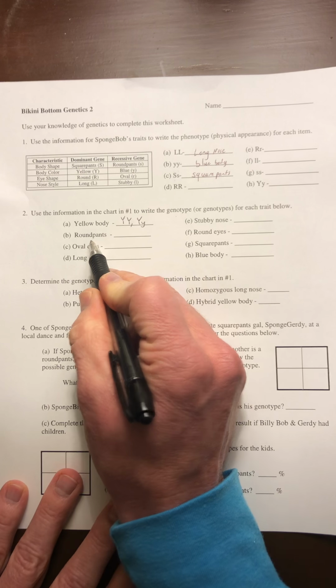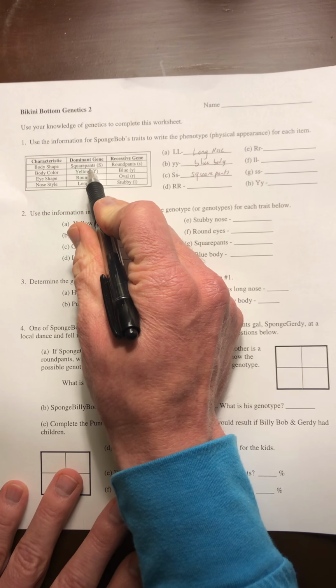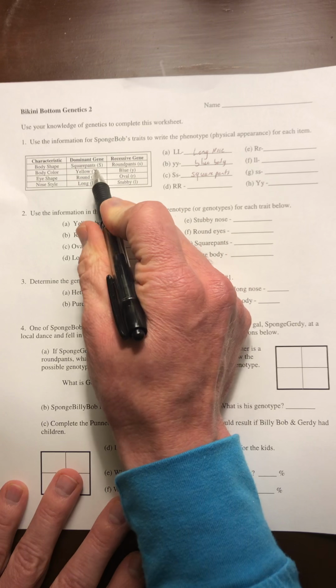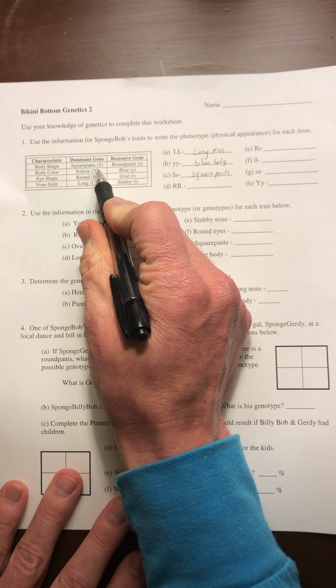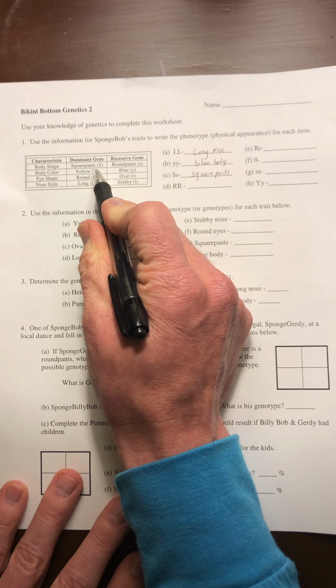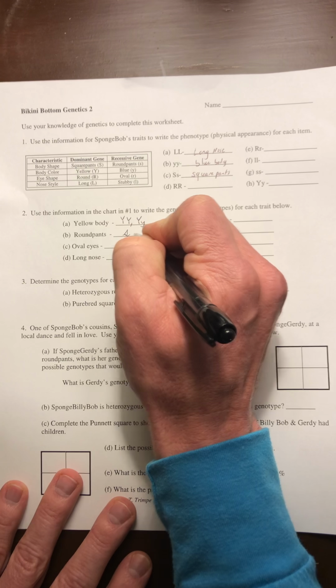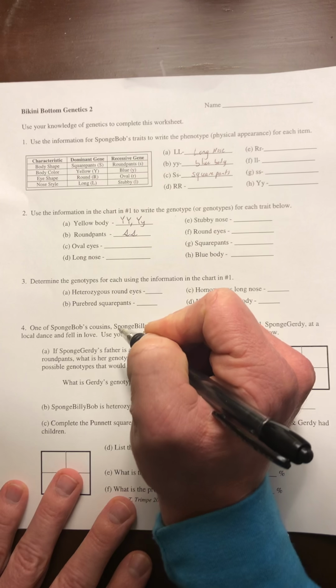Okay, let's go to round pants. You can see square pants is dominant to round pants. So it can't be homozygous dominant because that wouldn't work. Can't be heterozygous because that wouldn't work. It'd still be square pants. Therefore, round pants has to be lowercase s, lowercase s.